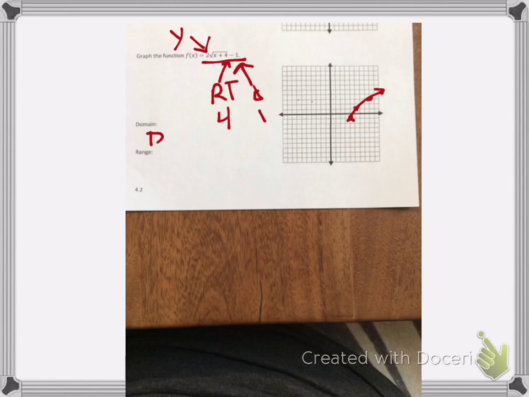So my domain on that is how far left do I go to how far right do I go. Well, my domain starts at 4 and goes to infinity, and my range starts at -1 and goes to infinity.